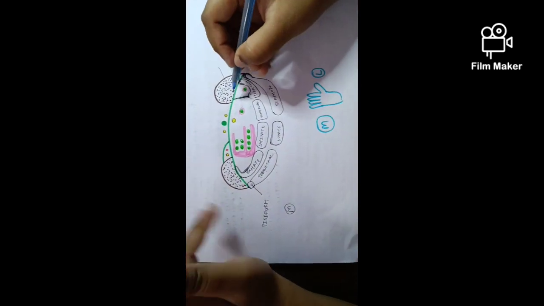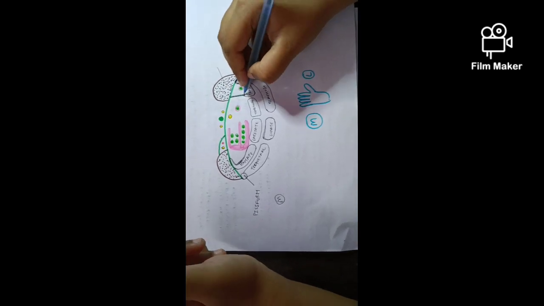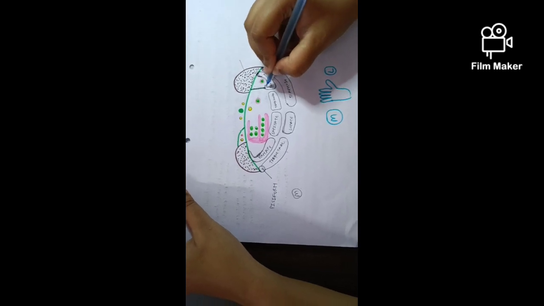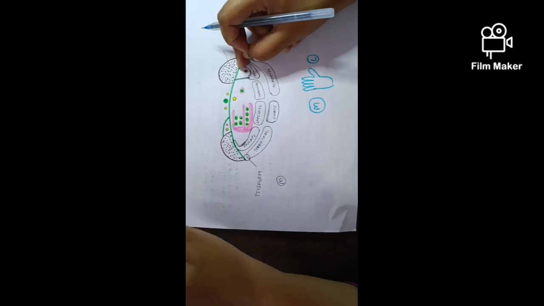Firstly we will study the lateral deep slip, which gets attached to the trapezium bone. The trapezium has a groove, and the groove has two margins, a lateral lip and a medial lip.